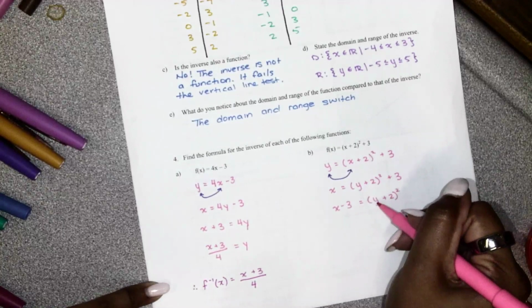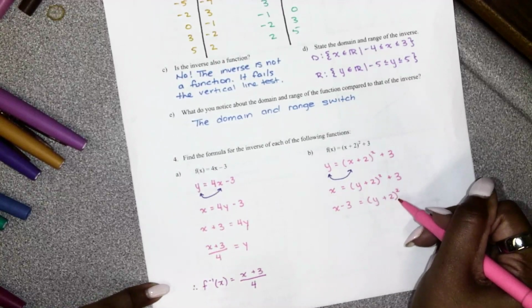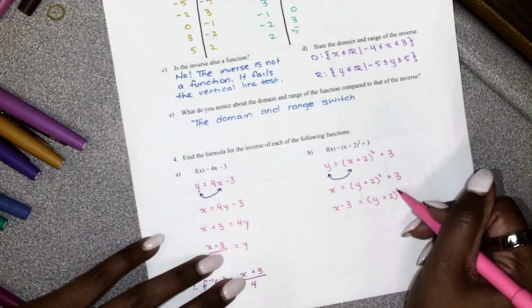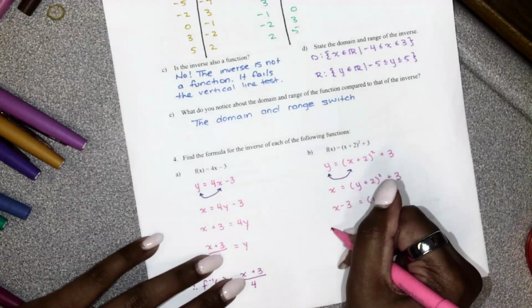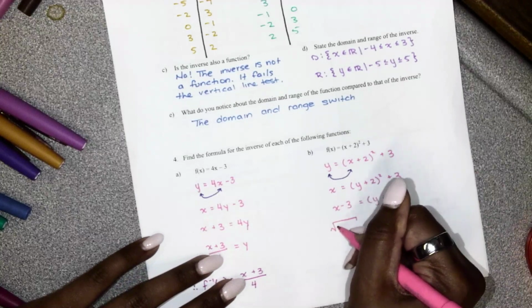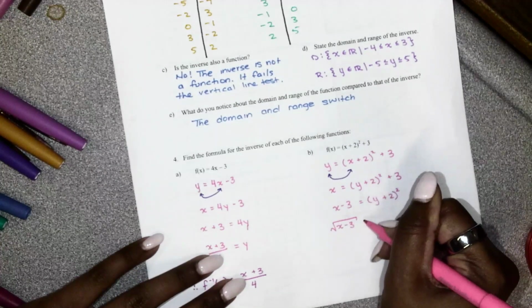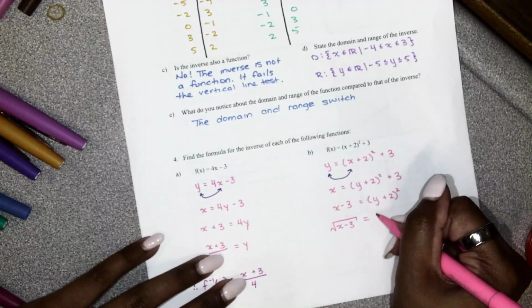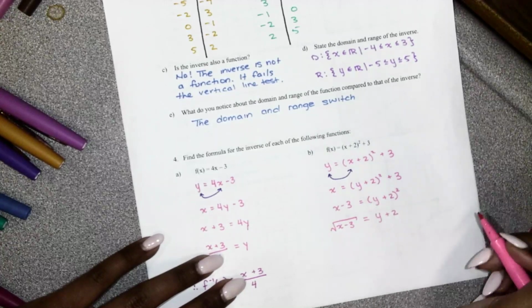Now, I need to get to y, but y is trapped in brackets with a power of 2. The opposite operation of a square is a square root. So I do the square root of technically both sides. So I get root x minus 3 equals. I do the square root of this side, it cancels out the square, and I'm just going to get y plus 2 on this side.